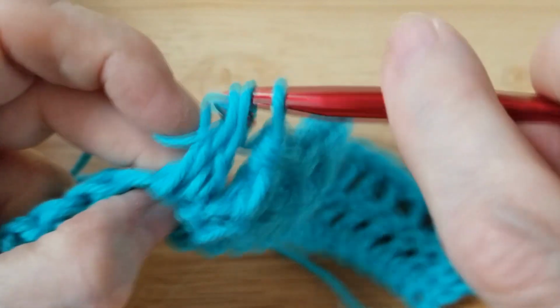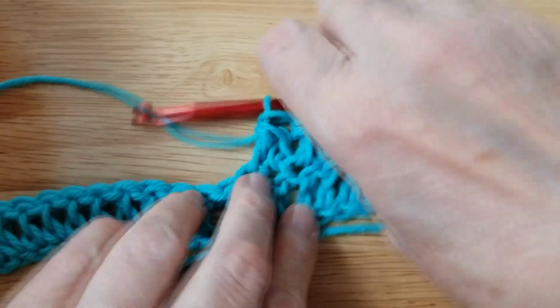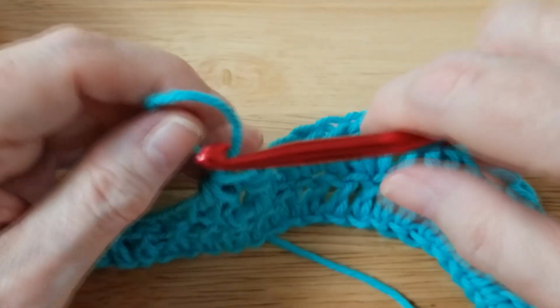You're going to wrap again. You're going to pull through all of them. As you see, that decreases your stitches. Now, where you had 2 stitches, you only have 1.